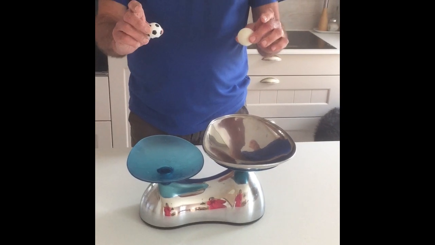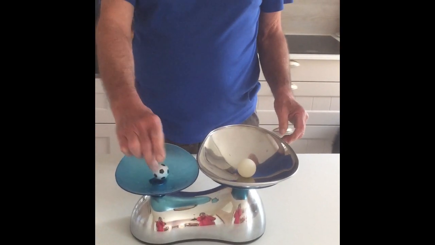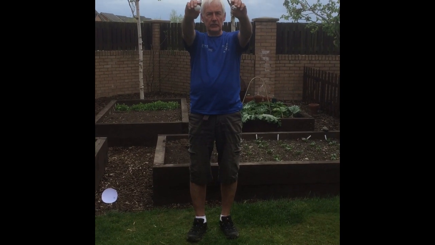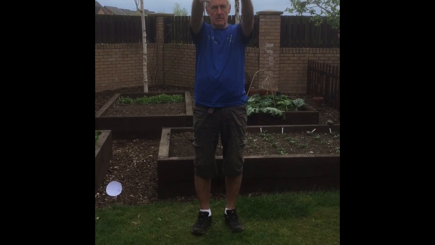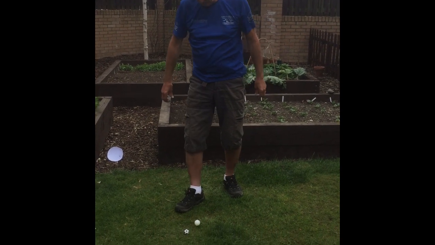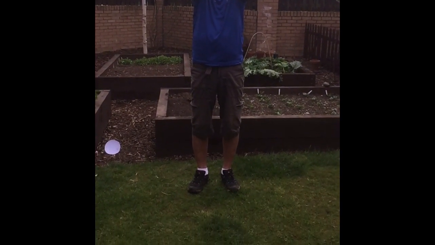Okay, so we take these two balls, basically the same size, but one of them much heavier than the other. So here we have the two balls. I'm going to let them go at the same time and we're going to see which one hits the ground first. Okay, let's have a look at that one more time.